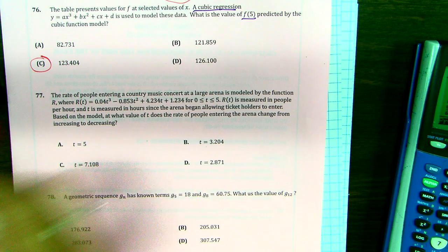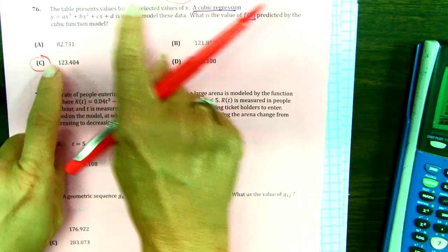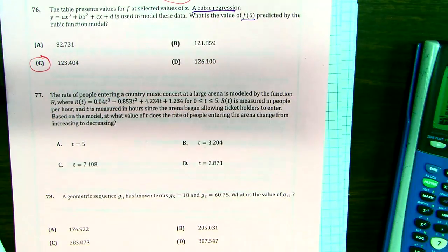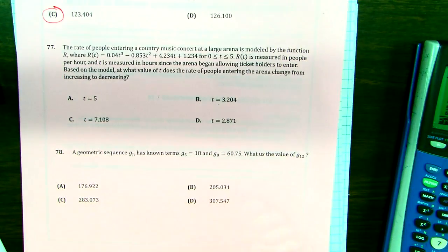That should be a graph of all of the residuals. I subtract to find this one, this one, all of them, and I plot the differences between the numbers. That's what that was. You don't want a pattern.